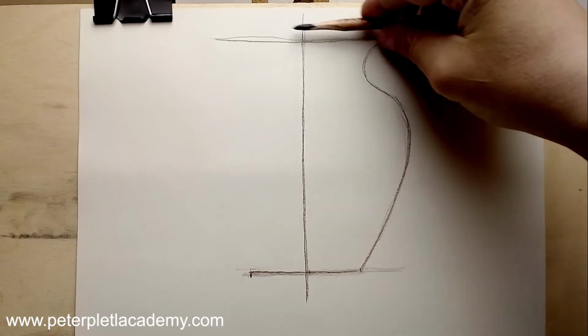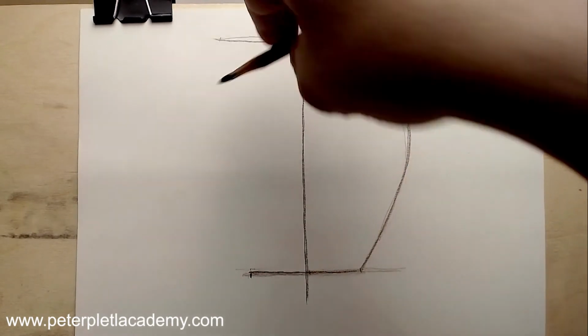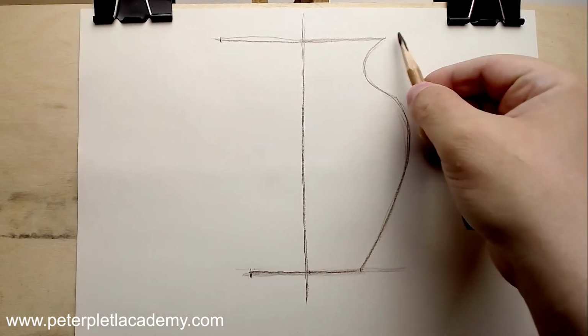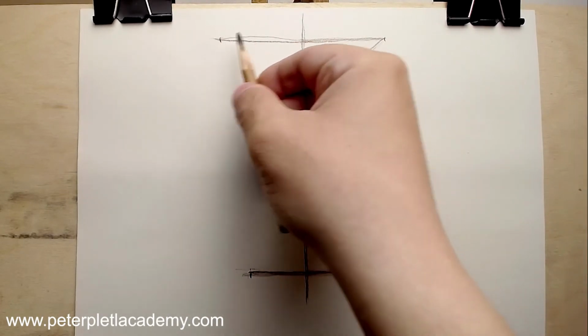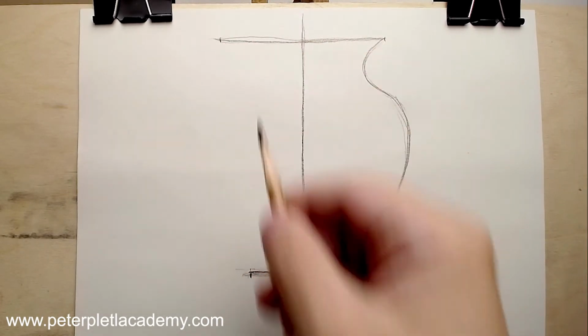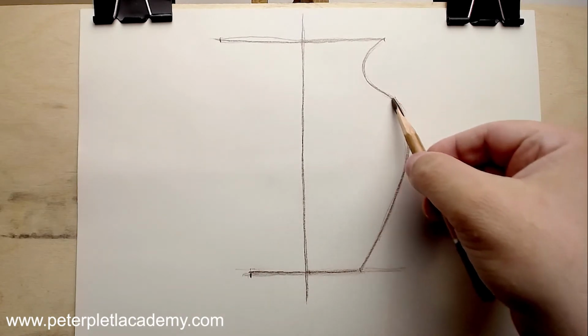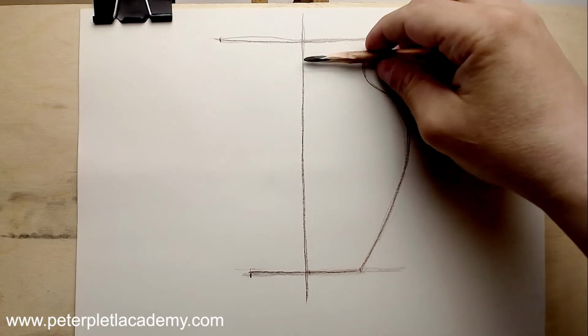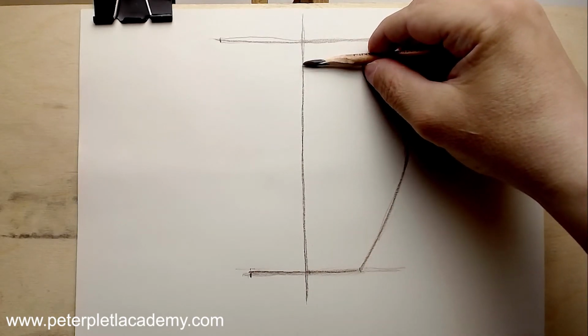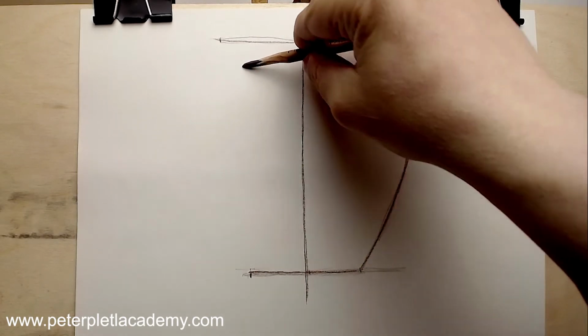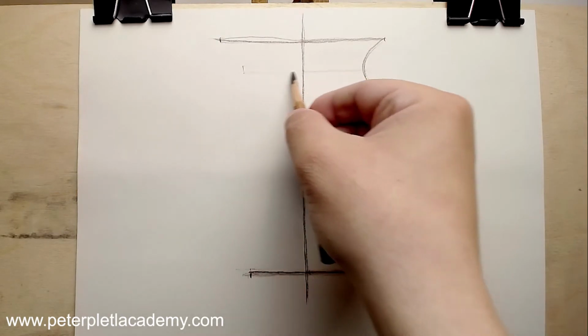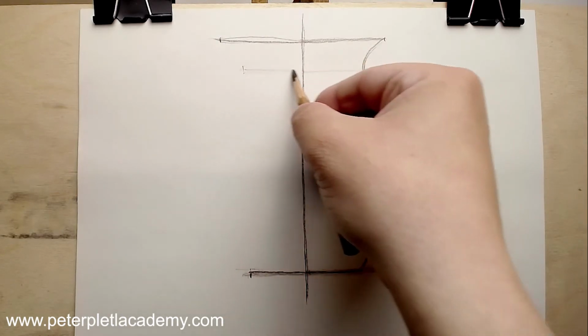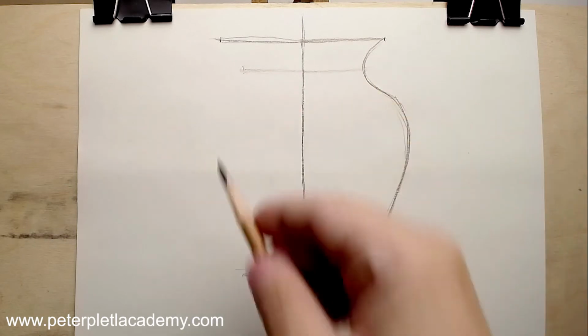It will not be enough to have just the two measurements from the lower and upper side, because we have other forms which we will need to measure. So I will measure the neck, and I will draw a diagonal line.